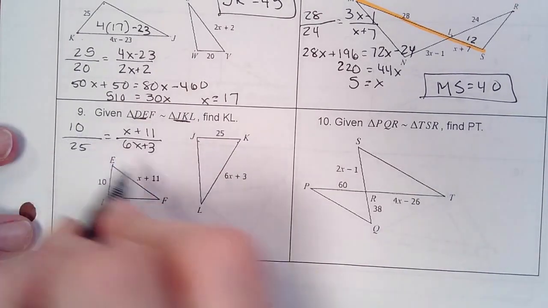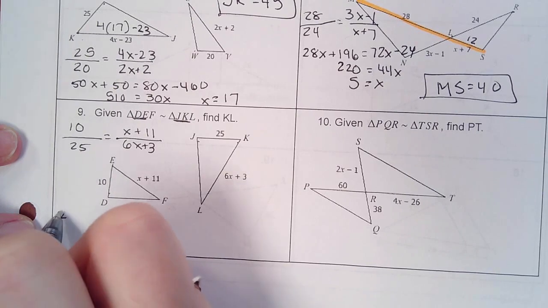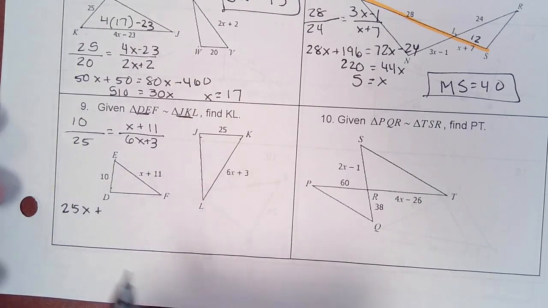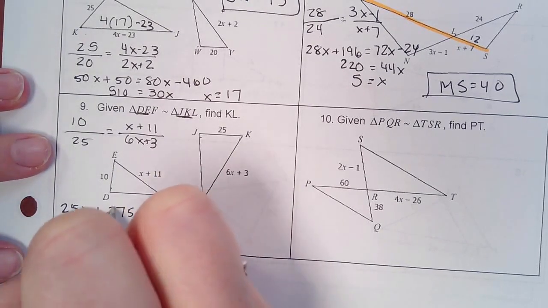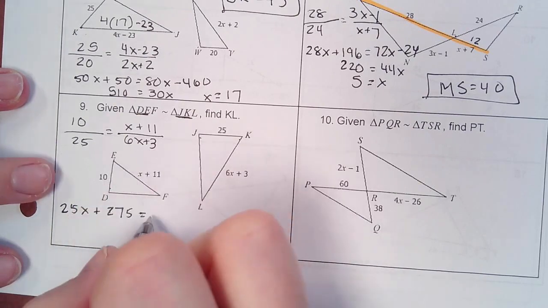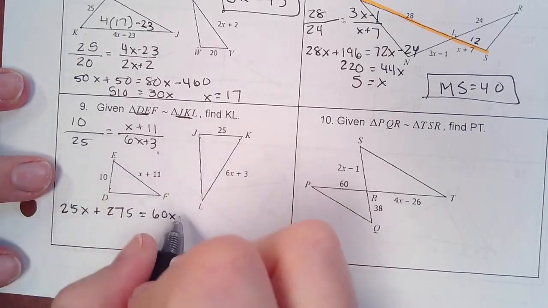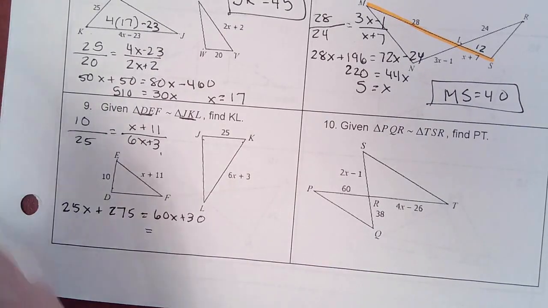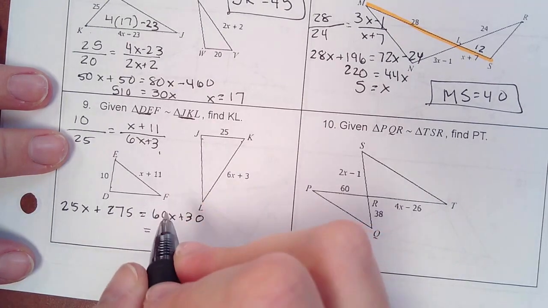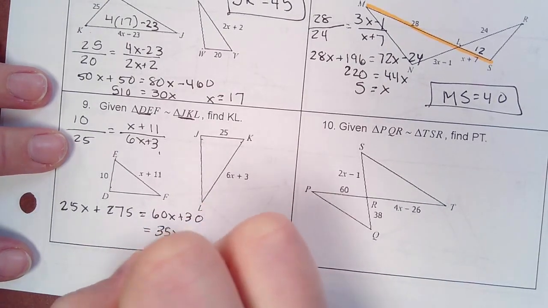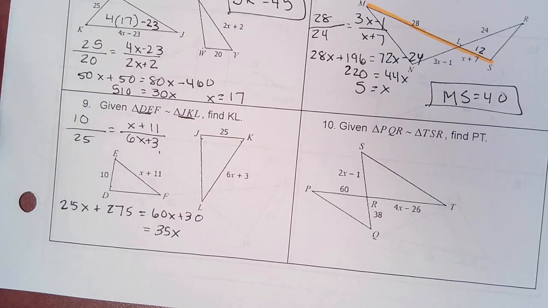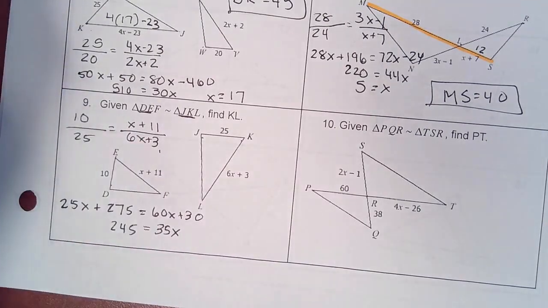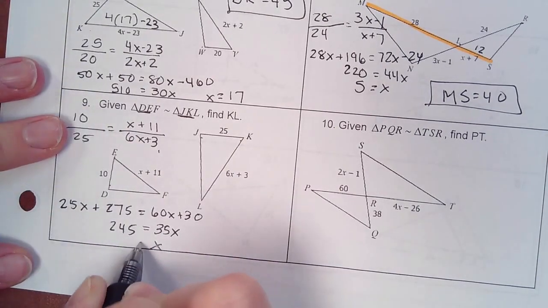Cross multiplying, 25 times x is 25x, plus 25 times 11 is 275. 10 times 6x is 60x. 10 times 3 is 30. Combine like terms. 60 minus 25 will be 35x. 275 minus 30 should be 245. Divide by 35, so x equals 7.